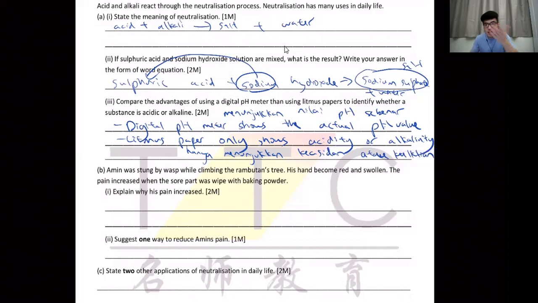You might say, sir, what is acidity and alkalinity? That means whether it is alkaline or acidic. Not good at acidic, what stream should I go? You have to go science stream.